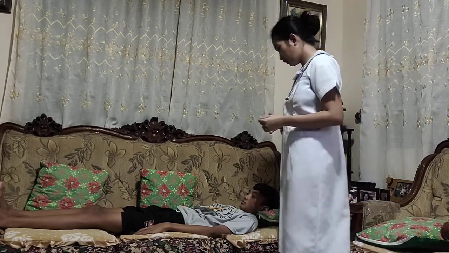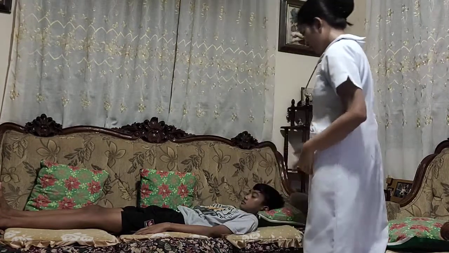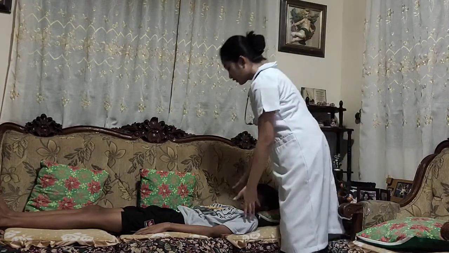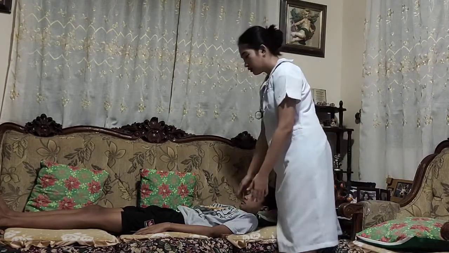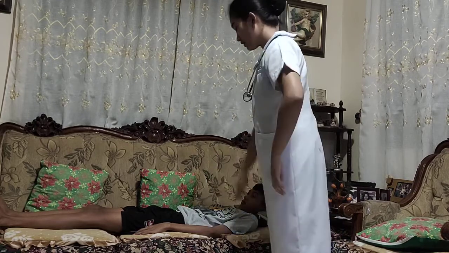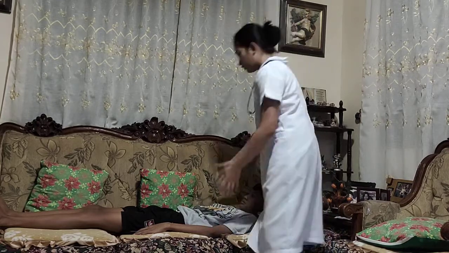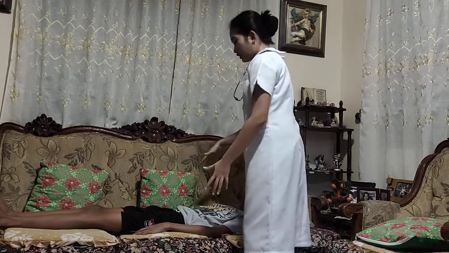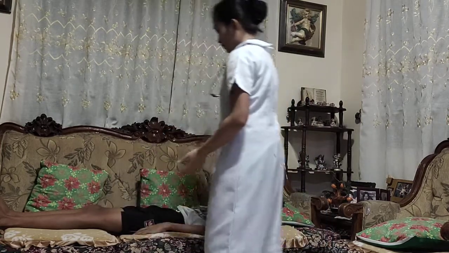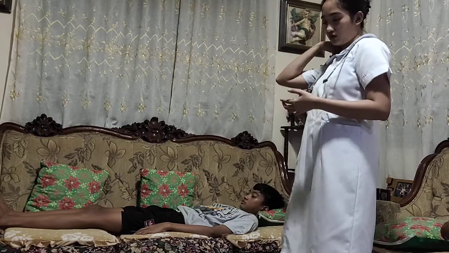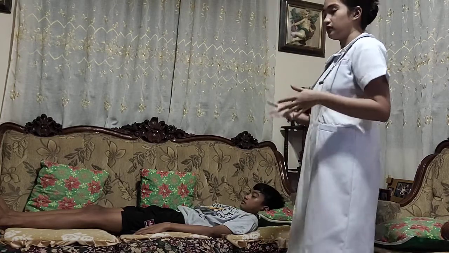As you can see, in the upper part of the patient's body there is an equal size of muscles on both sides. The lower part is also equal. And there are no contractures or observed tremors in the muscles of the patient.